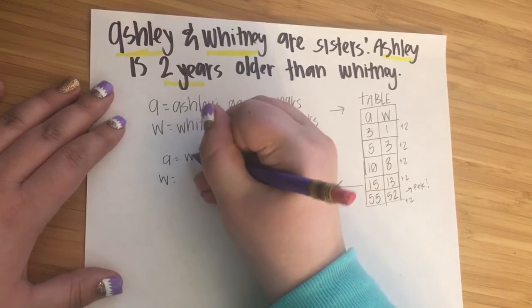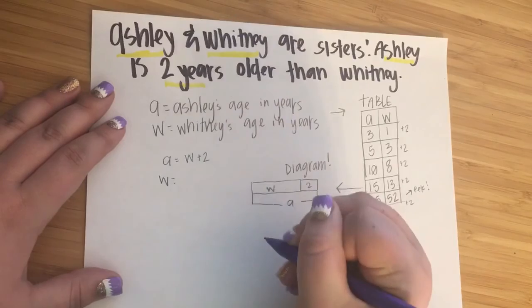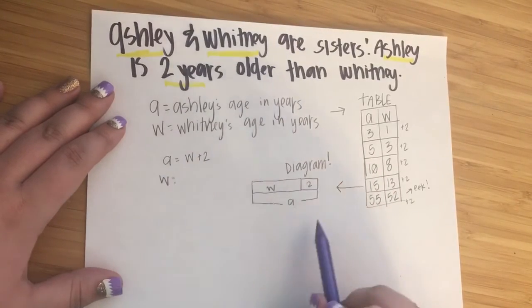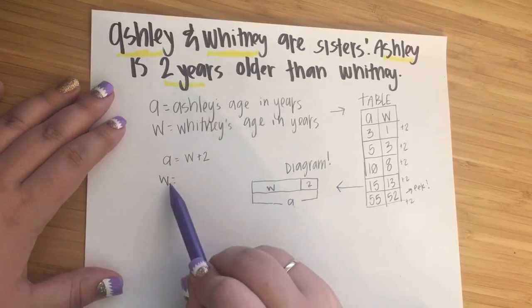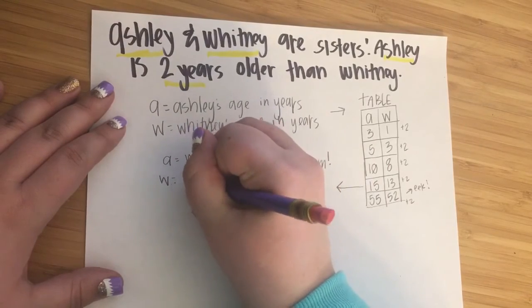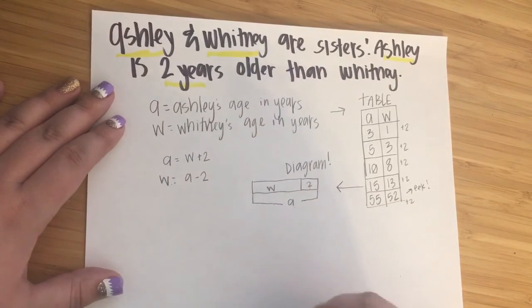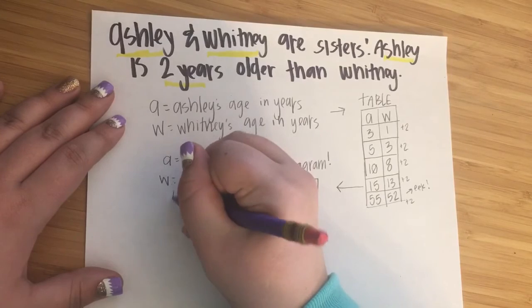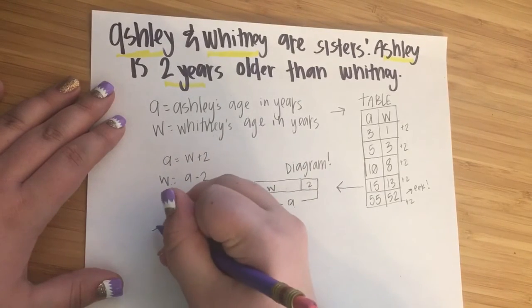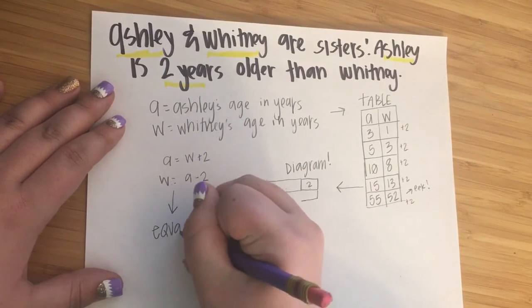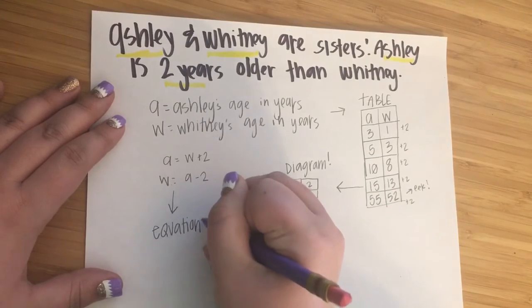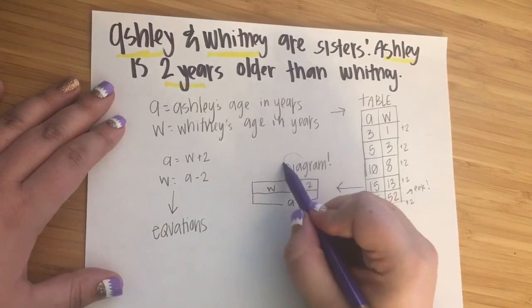If I want to write equations for this or an expression, Ashley's age would be my age plus 2. But to find my age, I want to go backwards. So I would actually do a minus 2. And that's because I would take her age and subtract the 2. And then for Ashley's, I would take my age and add the 2.